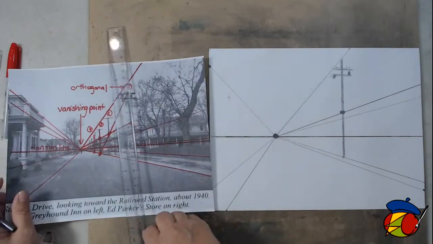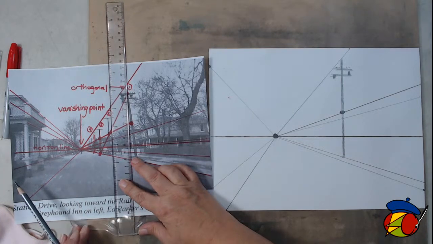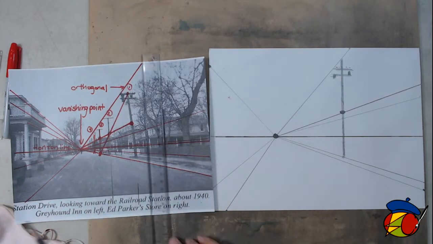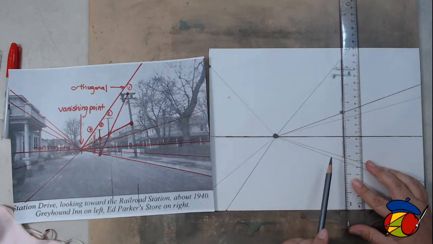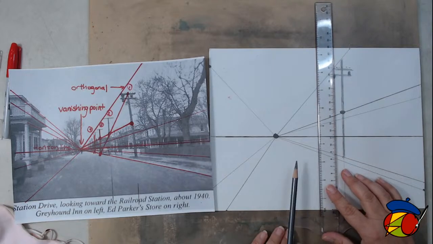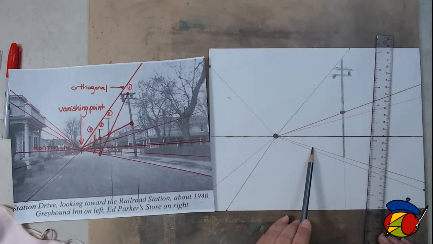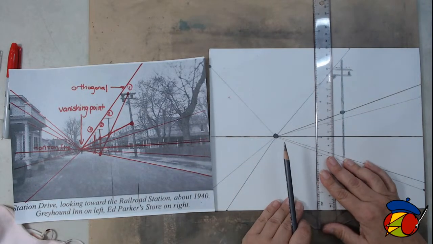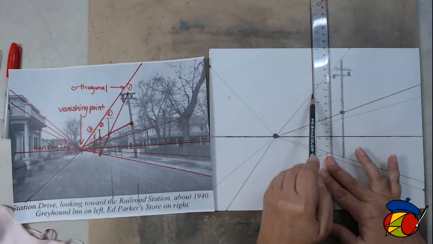Then I'm going back to my reference photo, and I want to drop a vertical so that I know approximately where the second telephone pole is. I need to know the distance between the first two. That is one thing that I have to estimate first. So I'm going to put it here. And then I'm going to plop that telephone pole right there.